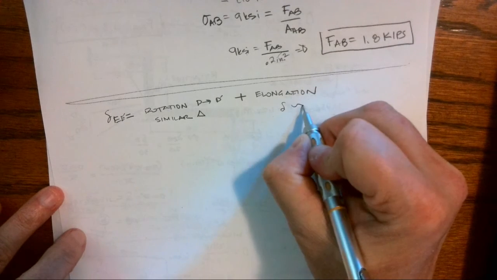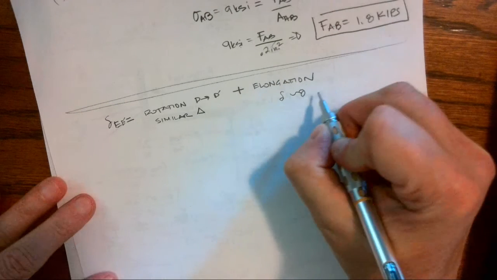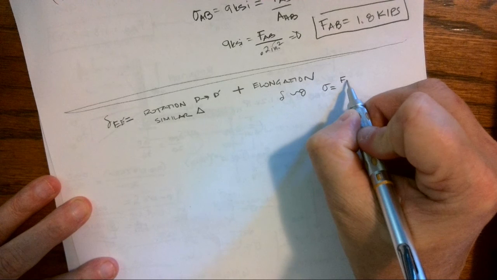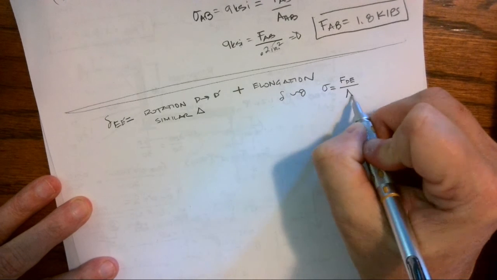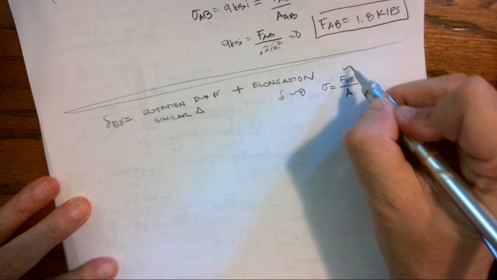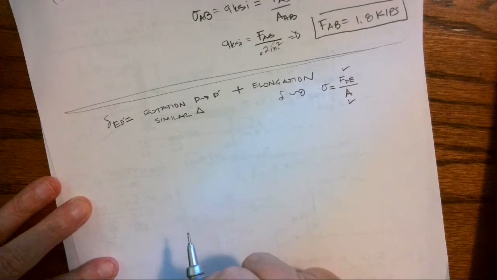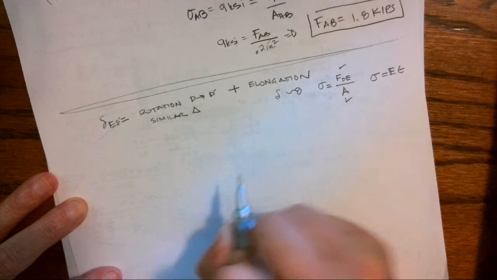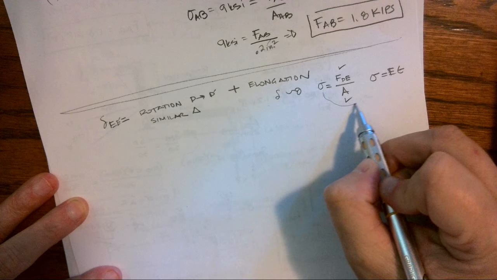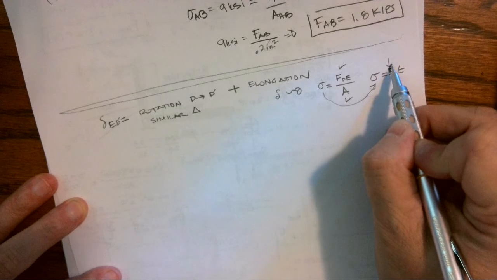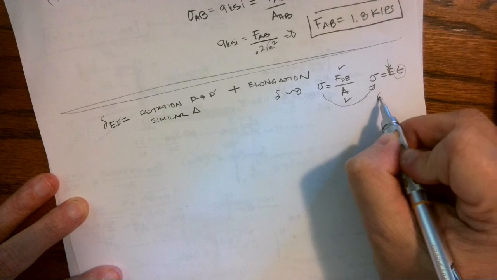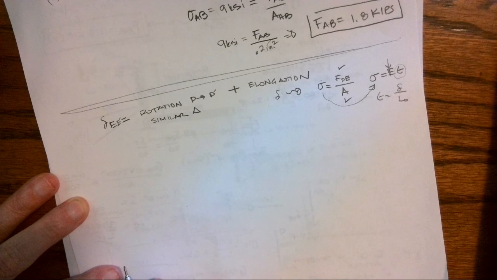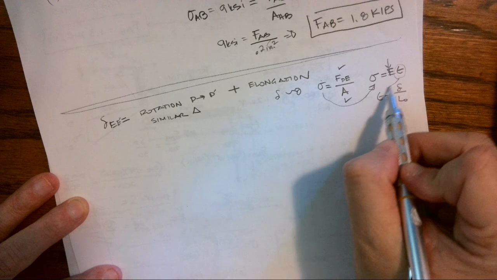And so I know that stress is force over area. I know the force, I know the area, I can find stress. If I know stress, E times strain, I can fill in my material properties, find strain, and I know that strain is delta over L naught. Okay, so again, we're working through our spectrum of equations.